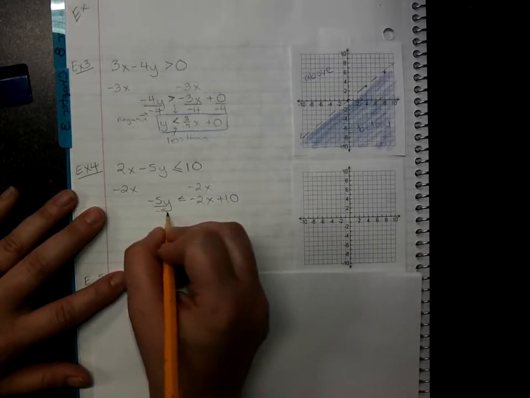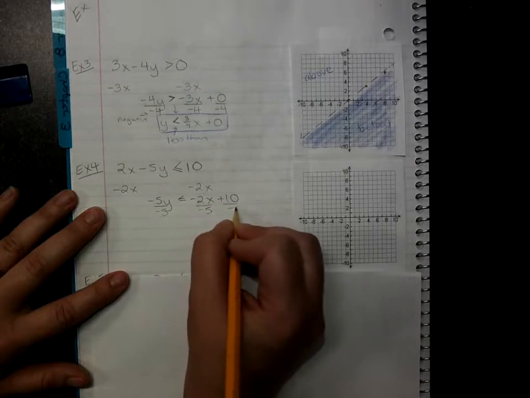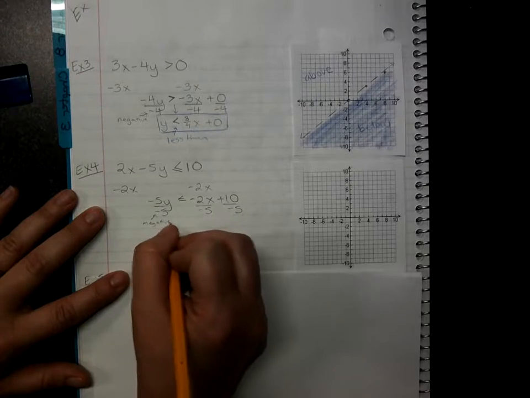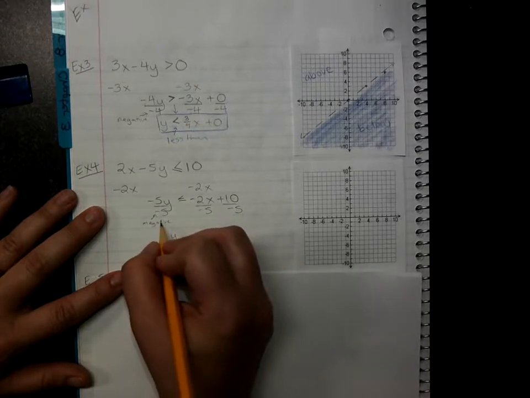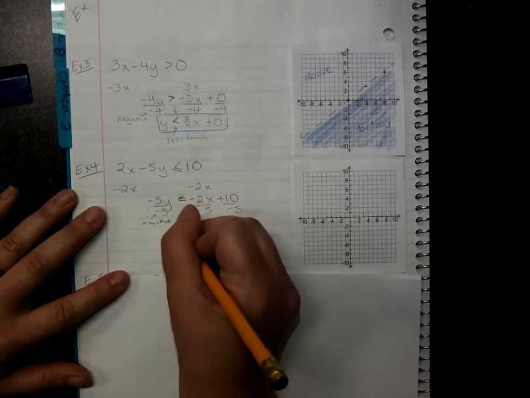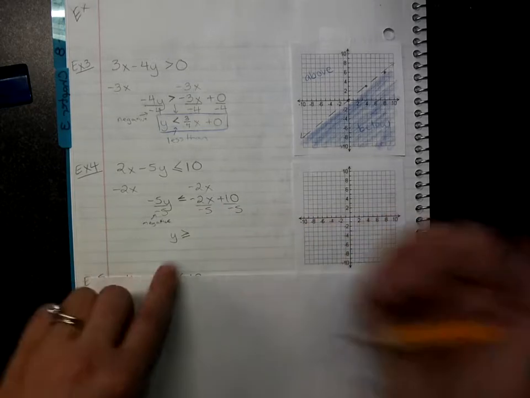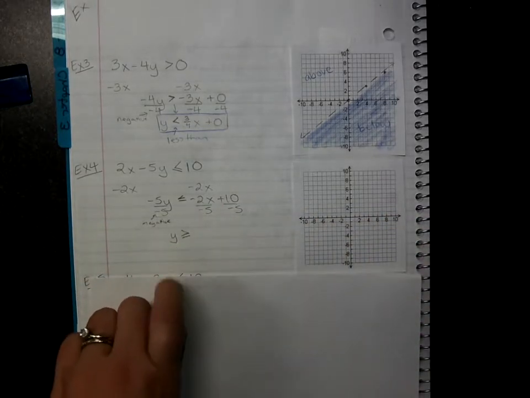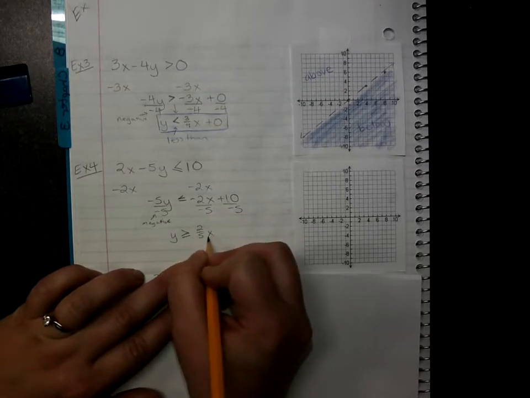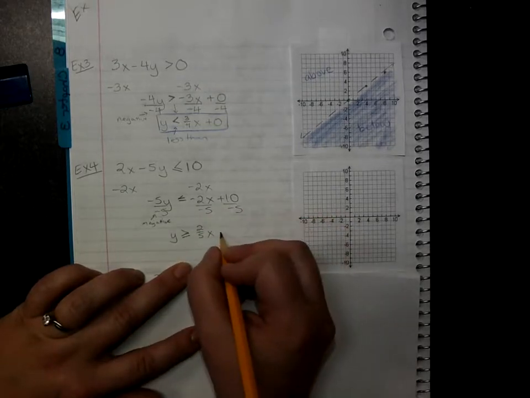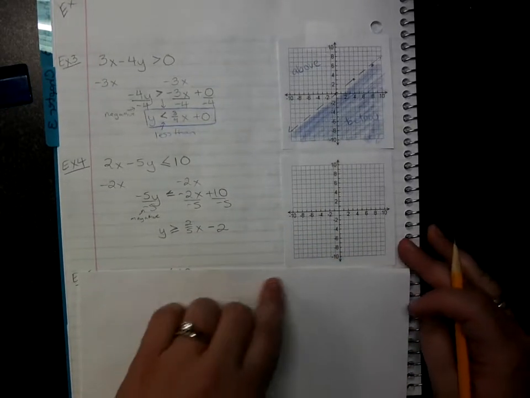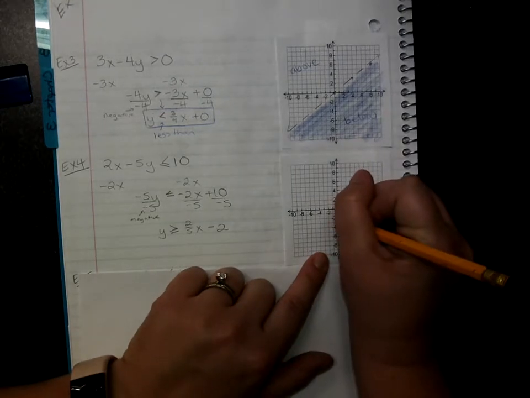Then I divide by a negative. Here's another example of dividing by a negative. Because this is negative, I have to switch my sign. Sorry, that got a little sloppy. It was pointing to y, now it's going to be opening to y. It still has a line underneath. That doesn't change. You just turn the direction of the sign. Negative 2 over negative 5 makes a positive 2 over 5x, and positive 10 divided by negative 5 makes a negative 2. So I'm going to go to negative 2 on my grid on the y-axis.